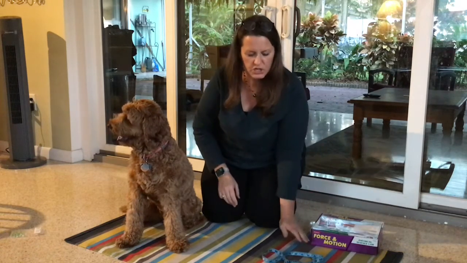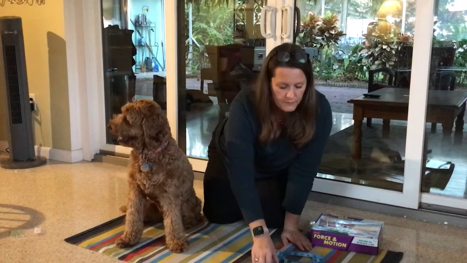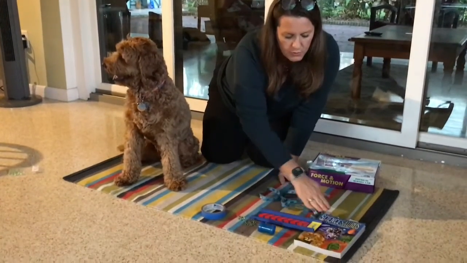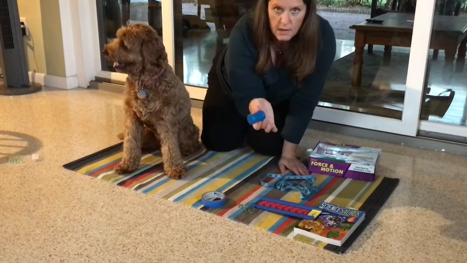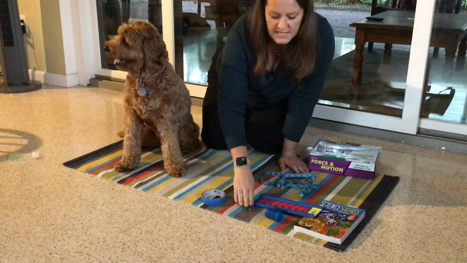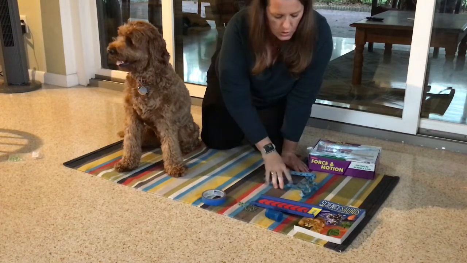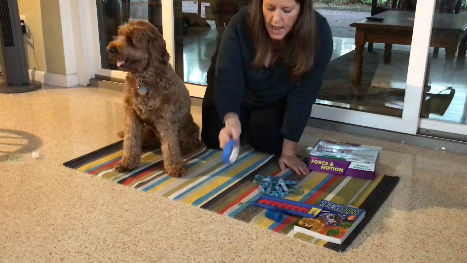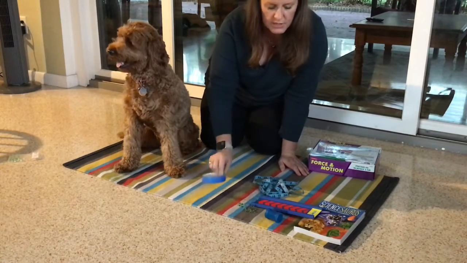For this investigation, you'll need the ramp, you'll need a science source book, you'll need one of the tumblers from the kit, and you'll need 6 marbles. You'll also need a measuring tape and some tape to tape down the measuring tape.